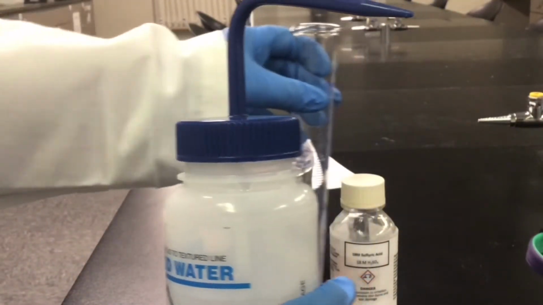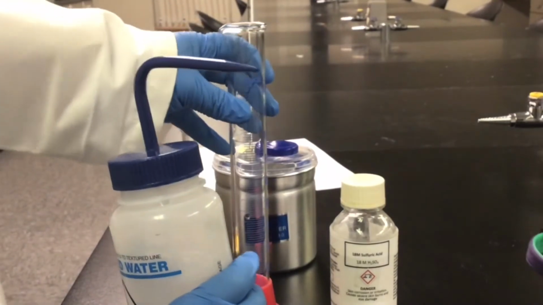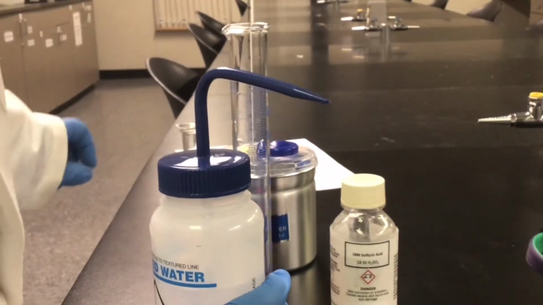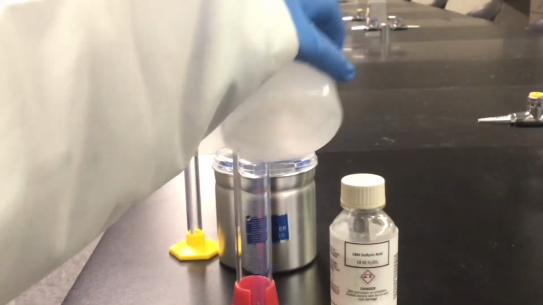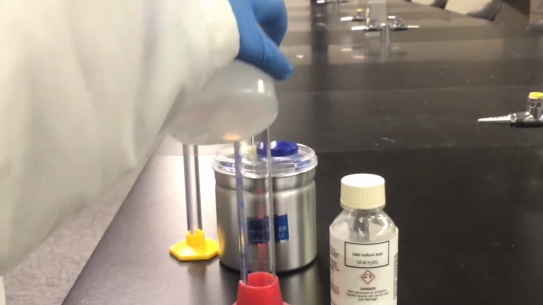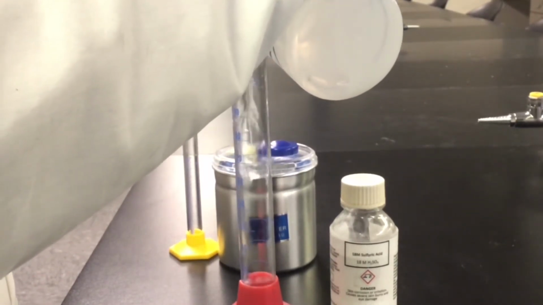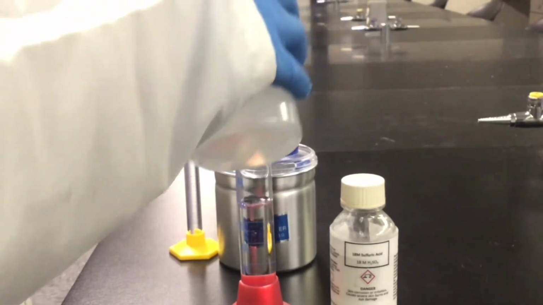Next, we will measure our 50 milliliters of deionized water. And again, we will record the mass of the water and the calorimeter. Please pause the video and record the mass of the water and the calorimeter.